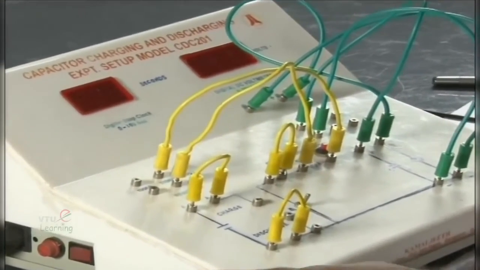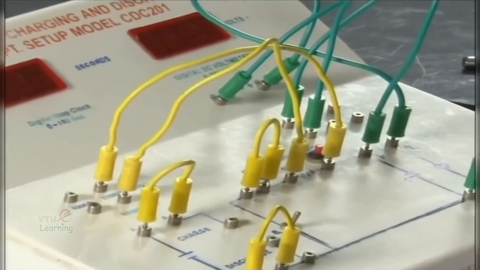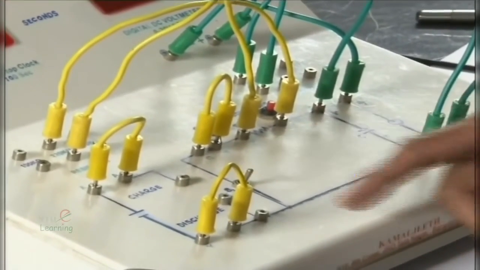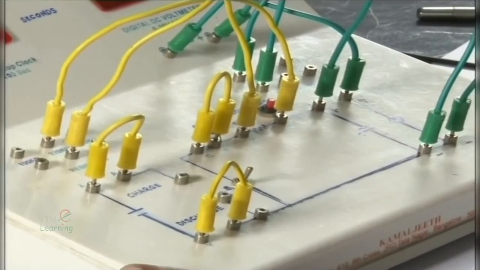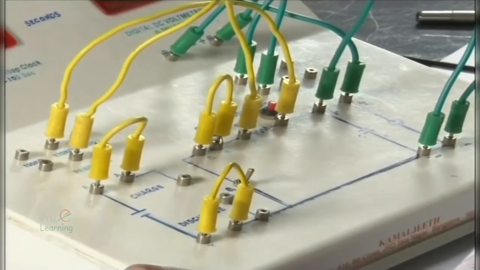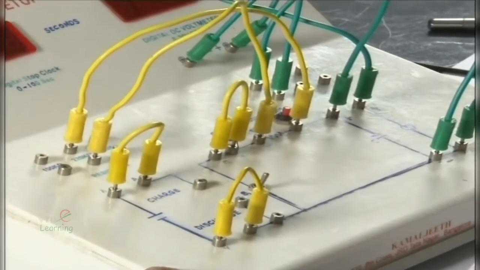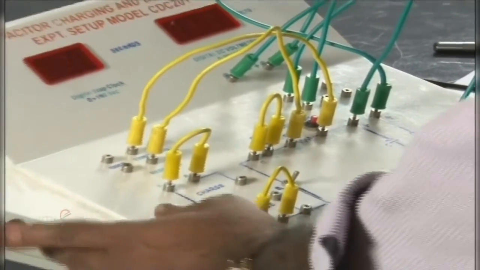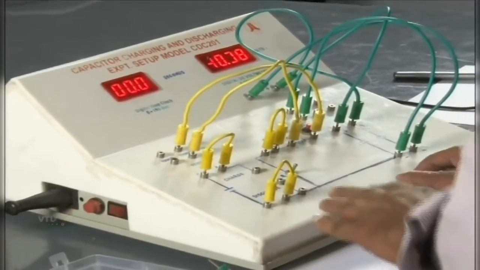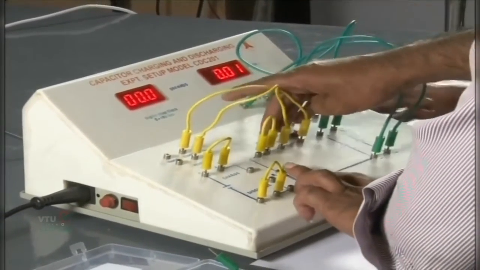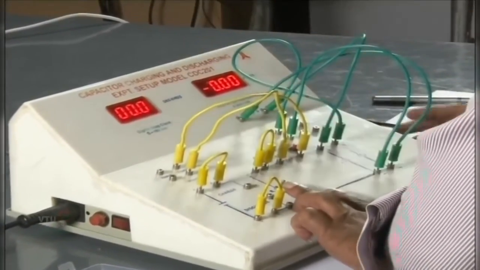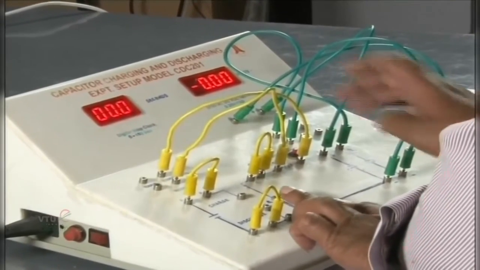Before we switch on the circuit, we have to see that the toggle switch is directed towards the discharge mode and the timer switch is towards the stop mode. Then we switch on the circuit and see that the readings on the display screens are 0 on either side.